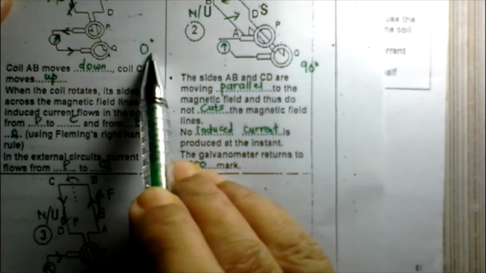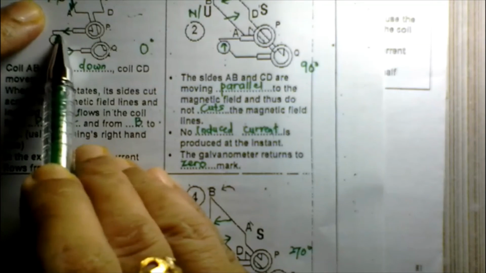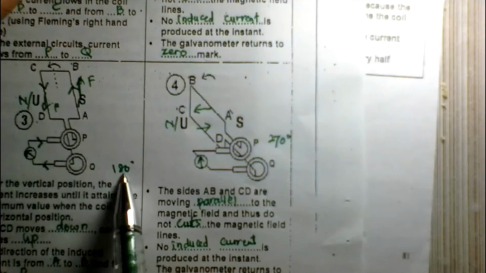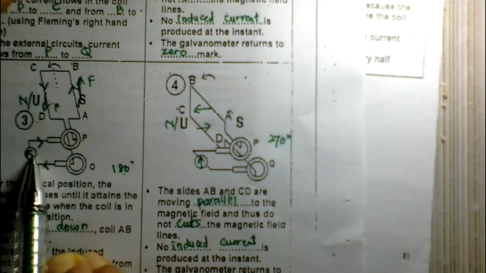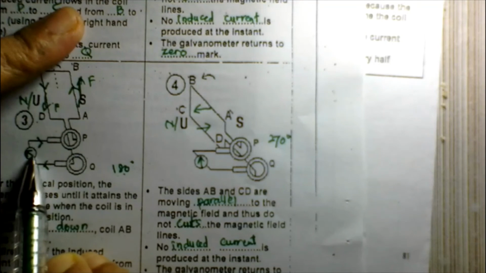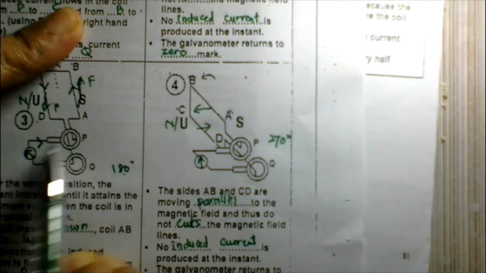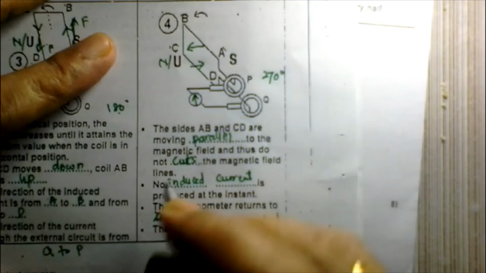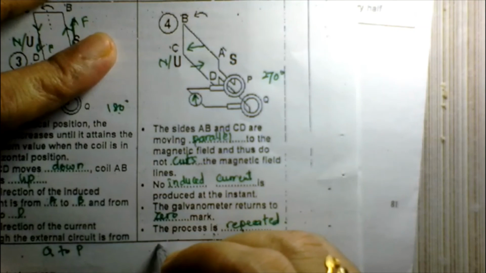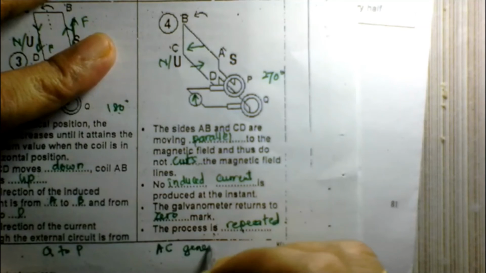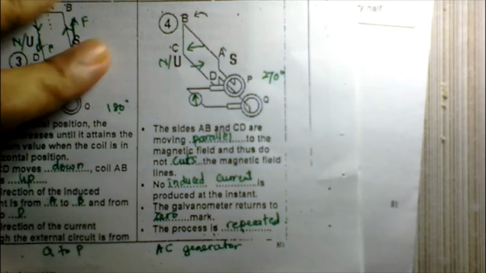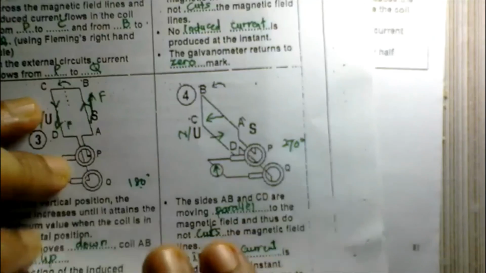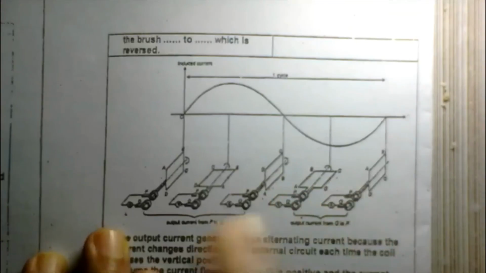Okay, now what I want you all to see here is from the initial position, 0 degrees, direction of current is to the right. After half cycle of rotation, 180 degrees, it becomes opposite direction. For this type of current that flows in the opposite direction every half cycle, we call it alternating current. That's the reason we call it AC generator, because it produces alternating current. Okay, let's look at the graph. Here you can fill in Q to P yourself.